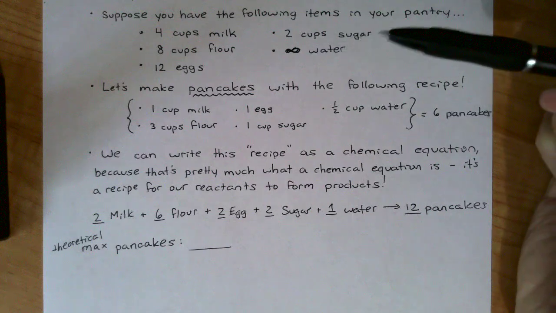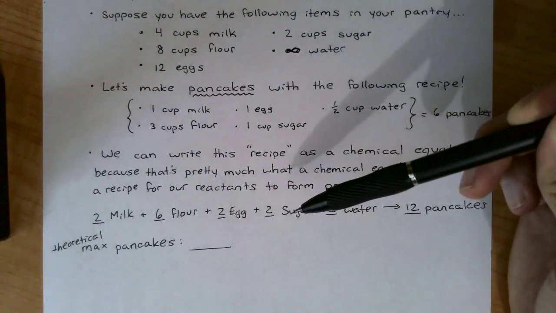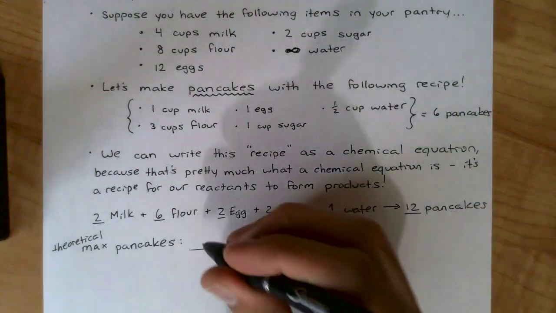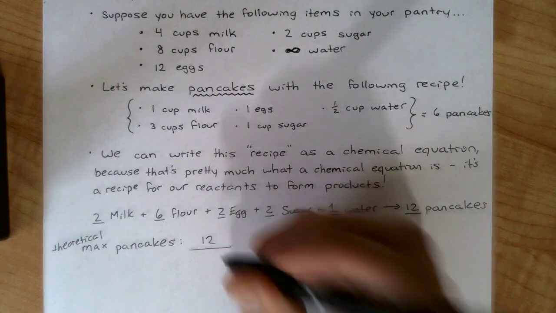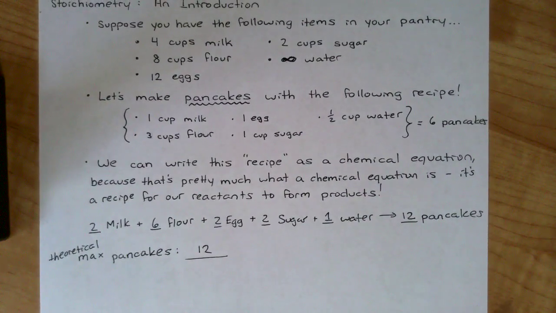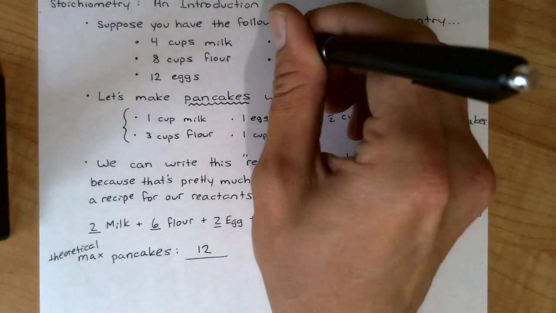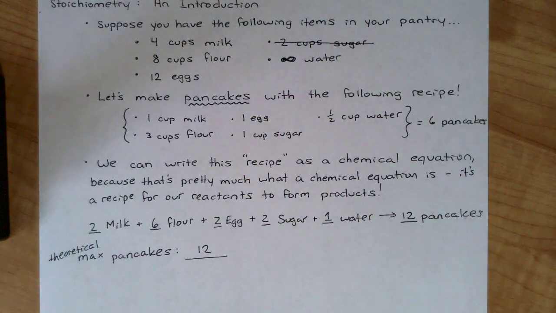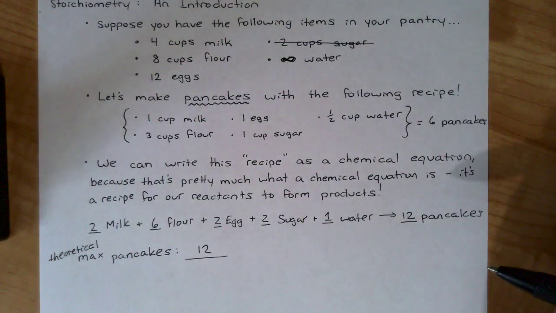But if we look at the sugar, 2 cups of sugar is all we have in our pantry. And we need 2 cups of sugar to make 12 pancakes. So at most, we can only make 12 pancakes. Why? Because when we're done making 12 pancakes, we will run out of one of our key ingredients. The 2 cups of sugar will be gone forever. And then the only way we can make more pancakes is if we find a way to get more sugar, because we're not going to skimp out on the sugar on our pancakes.